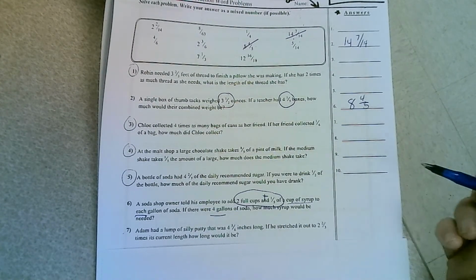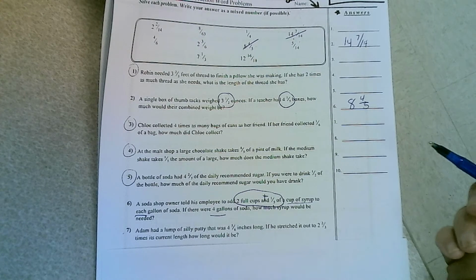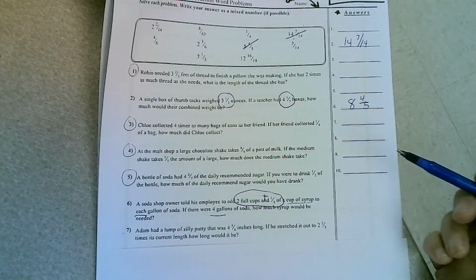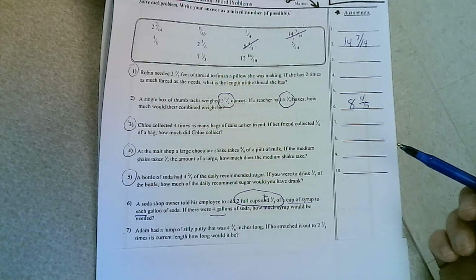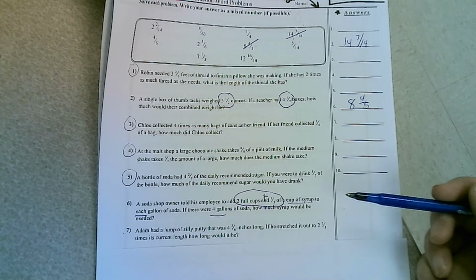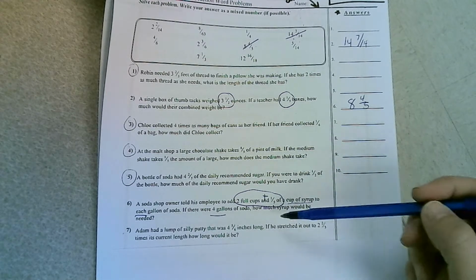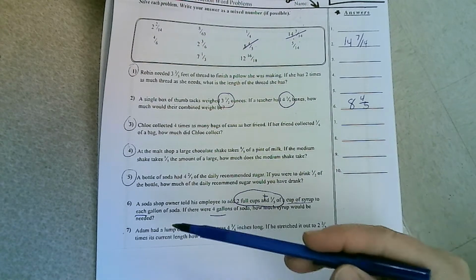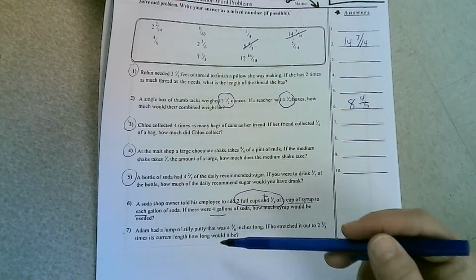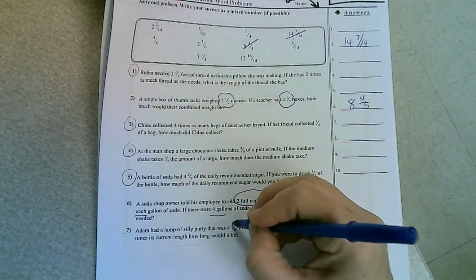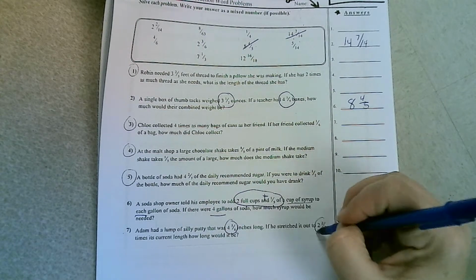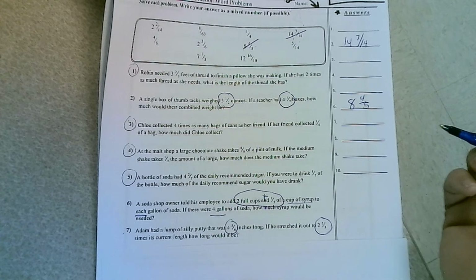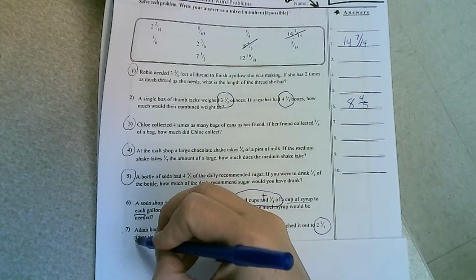Adam had a lump of silly putty that was 4 5/6 inches long. You have this sheet. If you say you can't see this, get out your paper. If he stretched it out 2 2/3 times its current length, how long would it be? Well, I've got 2 numbers. All right. Now I am going to say right here, times.